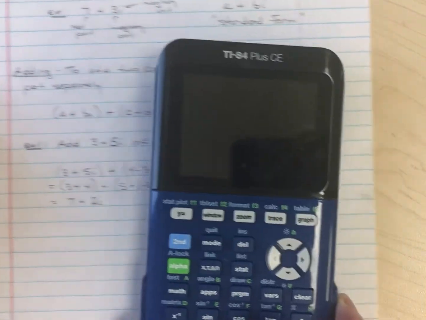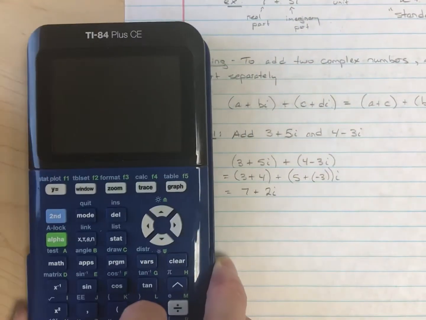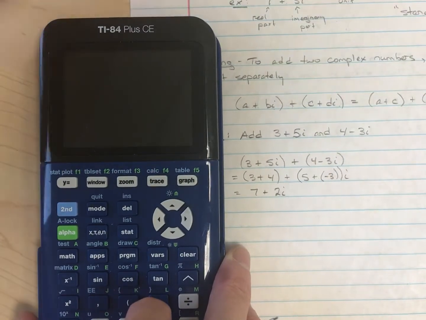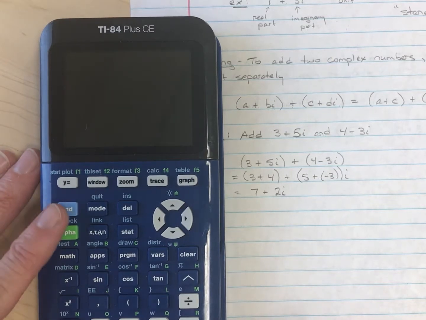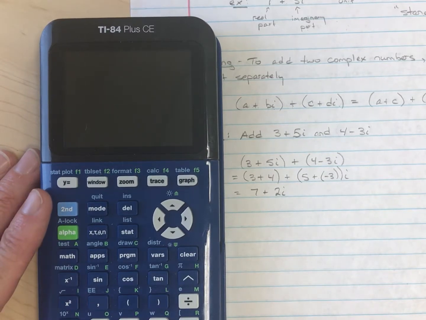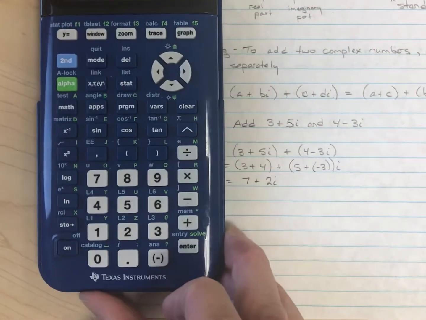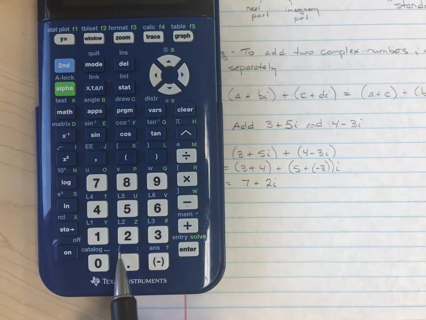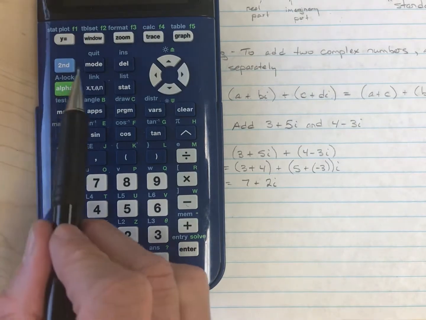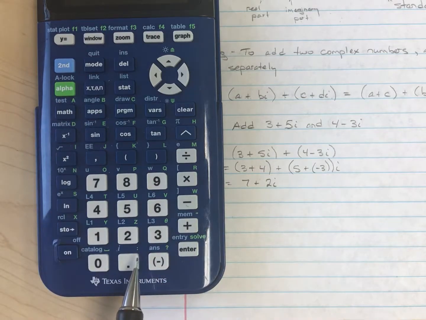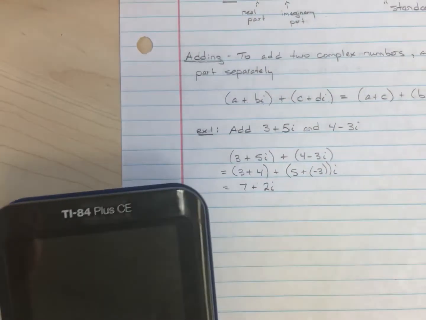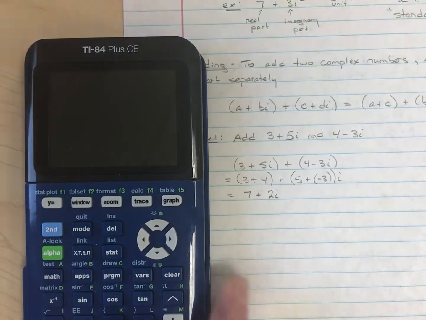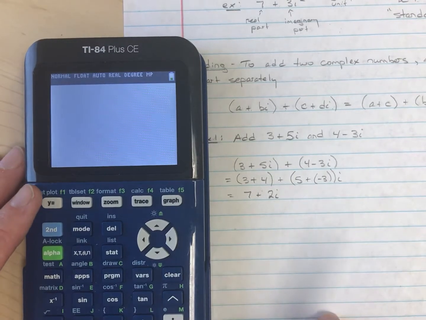Okay, let's see if I can get this in there. I'll pull this over here to this side. As you know, our imaginary number, the letter i, is a second function above the decimal key down at the bottom. There's your i right there. So we need to use our blue key here, and then press the decimal button to get the i to come up. Okay, let's make sure you can see all of this. I think that works. Okay, turn it on.